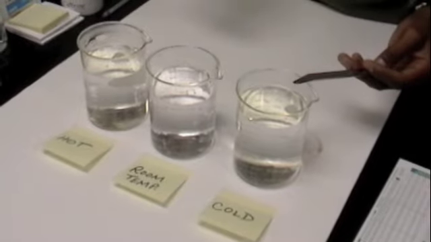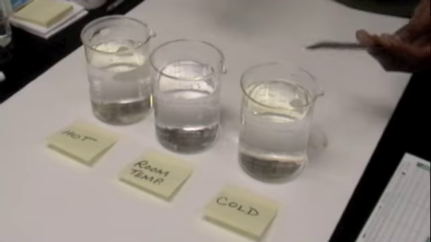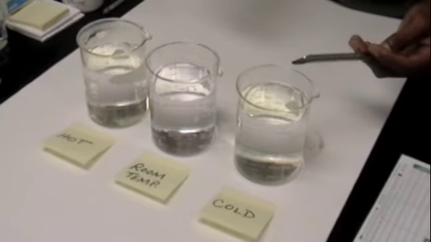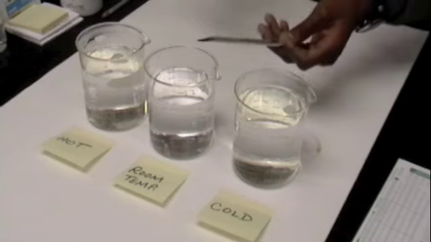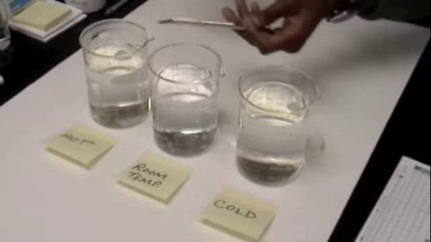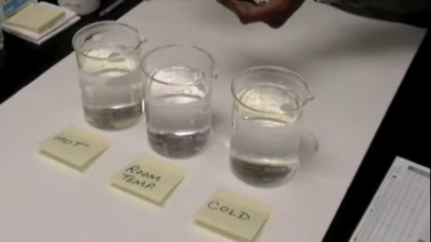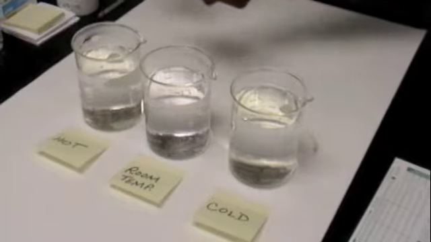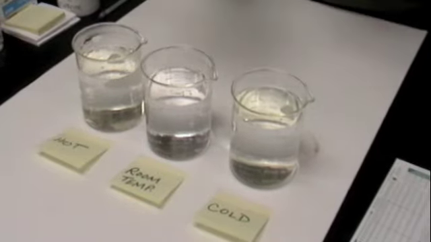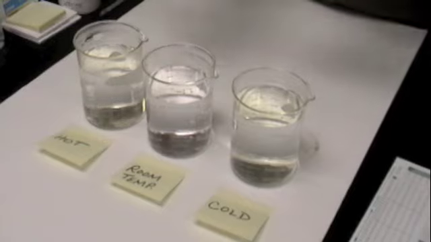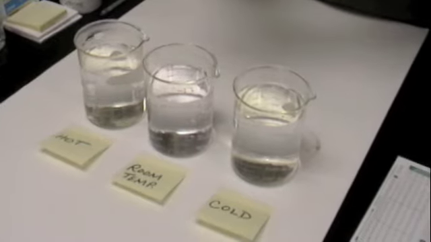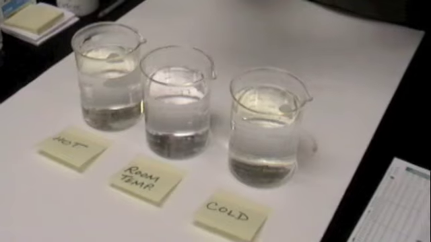What are the molecules doing in the cold water right now? How are they packed? Are they moving very slow or very fast? What are they like in the room temperature water? What about the hot water? Are they moving very slow? Are they moving violently? So think about how those molecules are behaving in all 3. I'm going to start with the cold water, and I'm going to try to put about the same amount of potassium permanganate in each one.